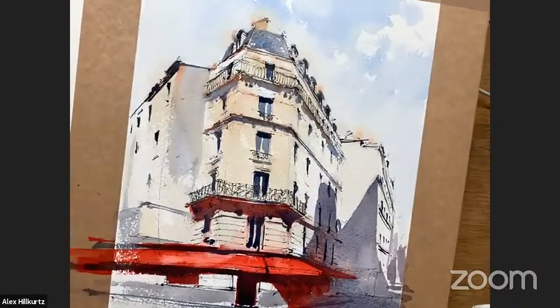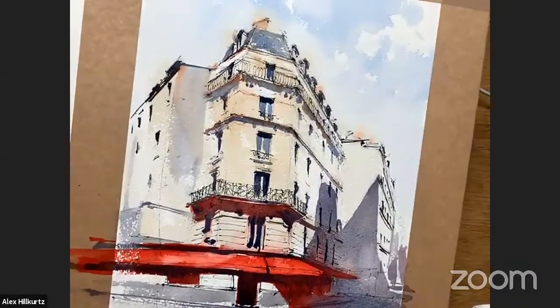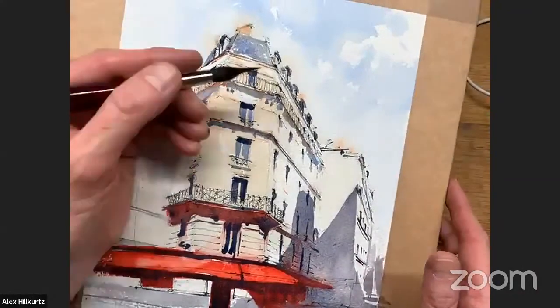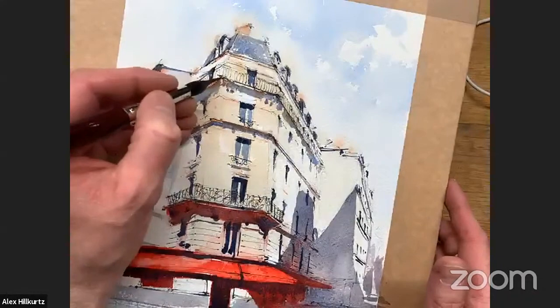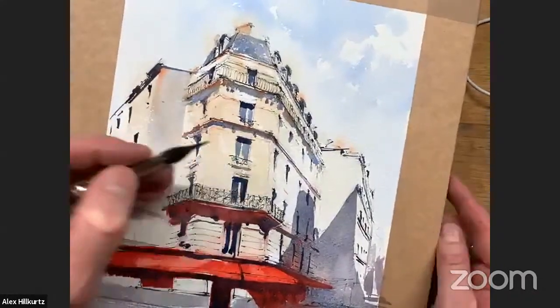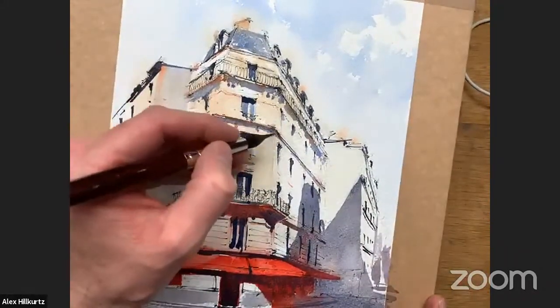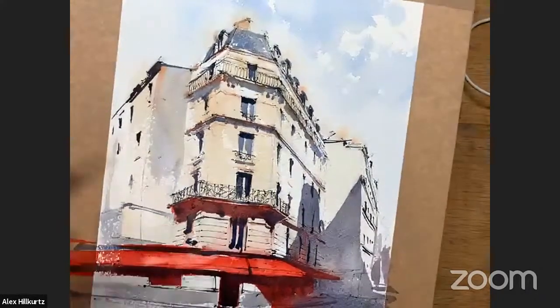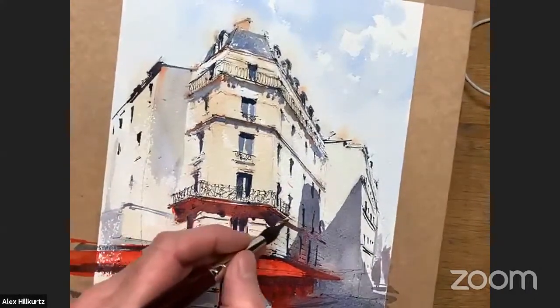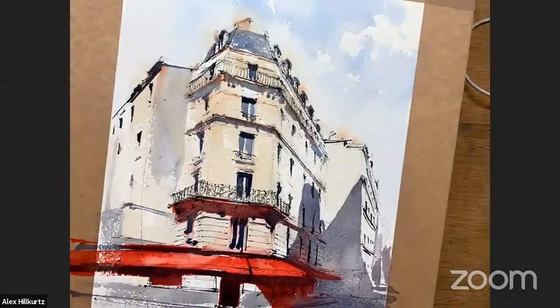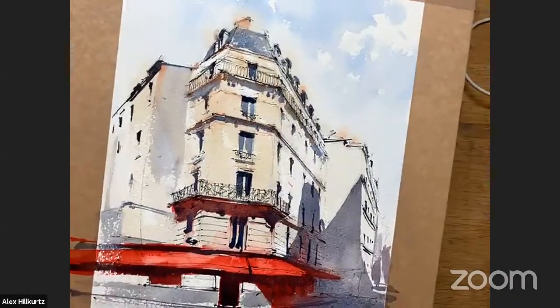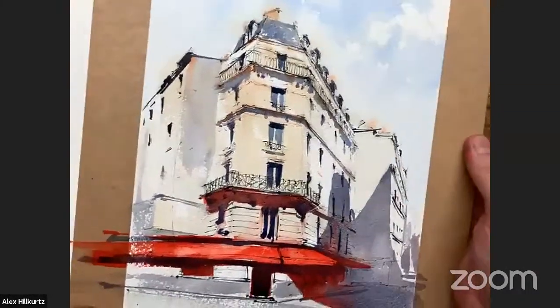I'm just working my way around and adding a few darker lines, a few little details here and there, just to emphasize some things. All right, I'm still going to keep going.